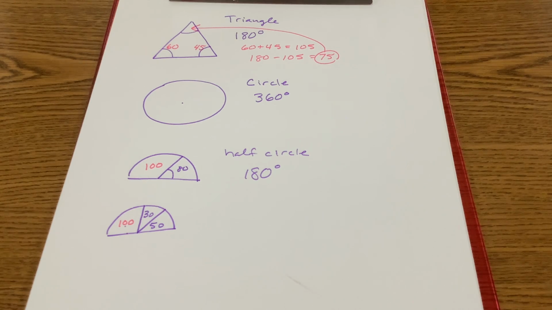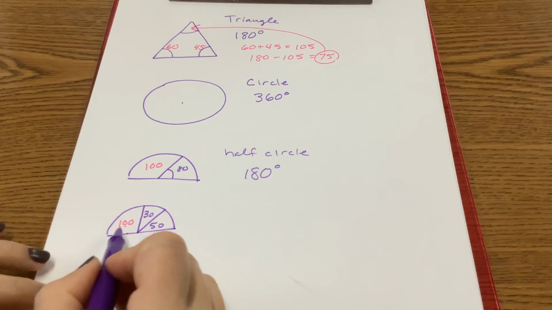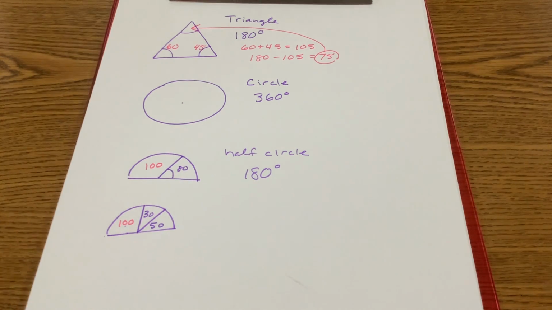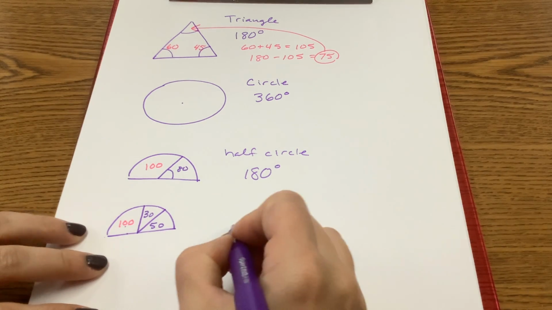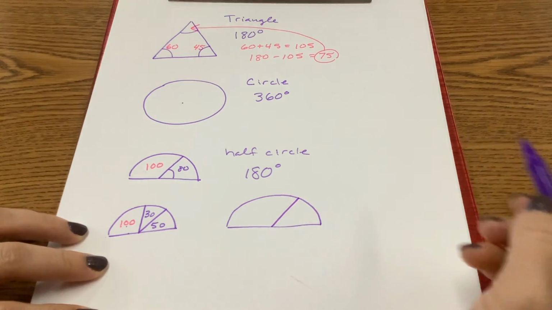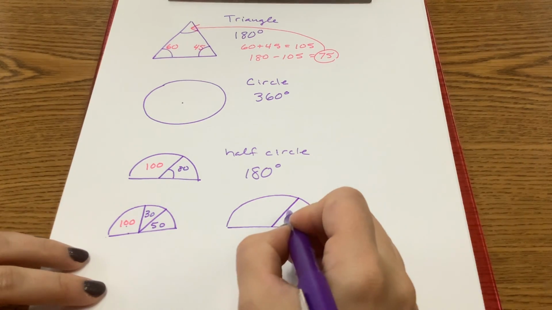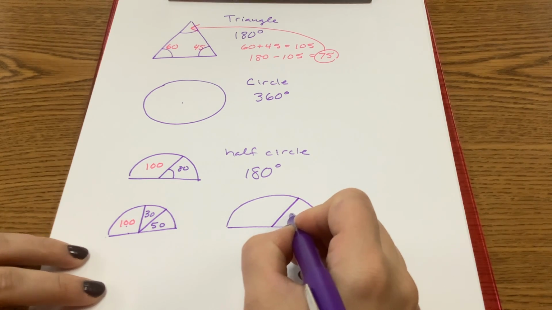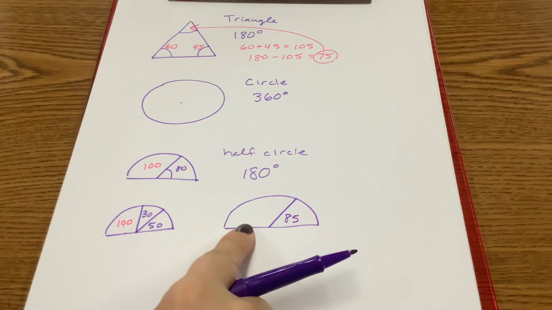So if you look at this semicircle and this semicircle, what do they have in common? They're both 180 degrees. Well, no. One of the angles is 100. Okay, one of the angles is 100. Okay, what if I draw you a third example? Like the first one has one acute angle. For this one, let's say that this is 85, then what is this on the other side? 95.